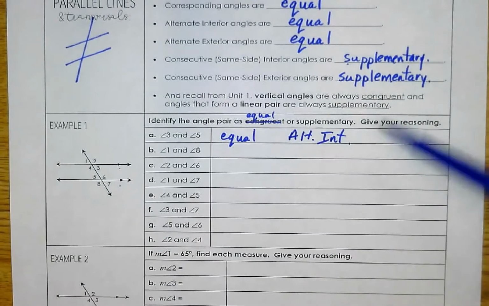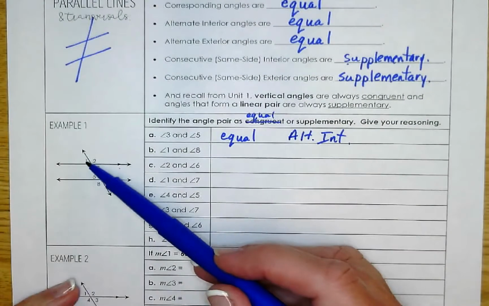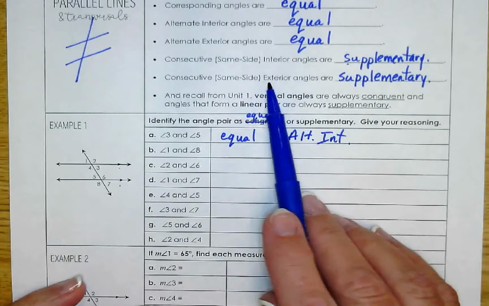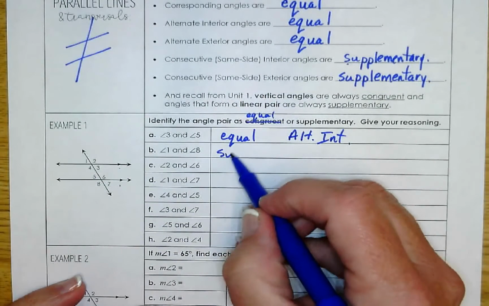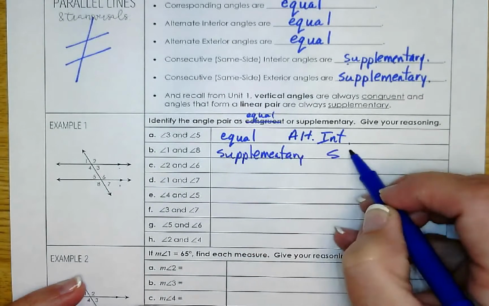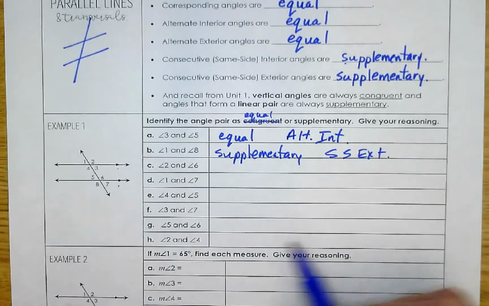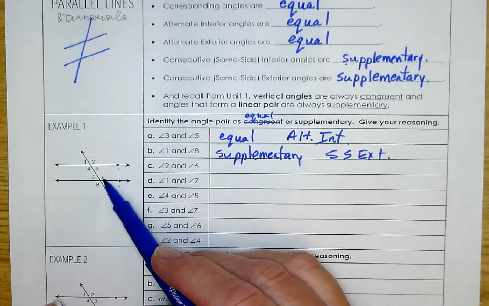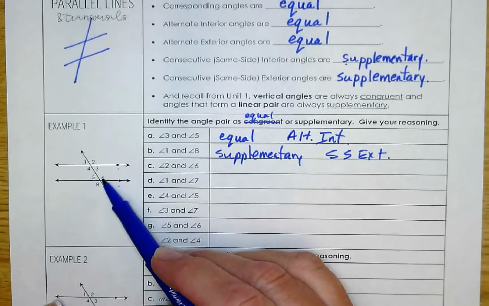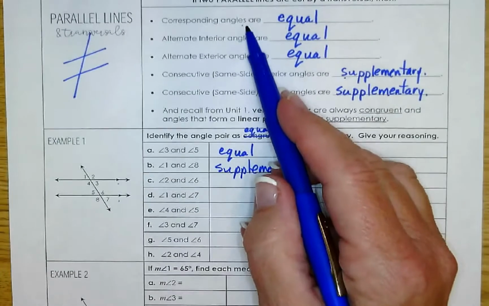So given your reason, it's just going to be what angle pair it is. So 1 and 8, when I look at 1 and 8, they're both exterior, they're on the same side. Look up here, same side exterior are going to be supplementary, because they are same side exterior. 2 and 6, I have one outside and one inside, one of each in the same position. Those are called corresponding. Corresponding are equal.